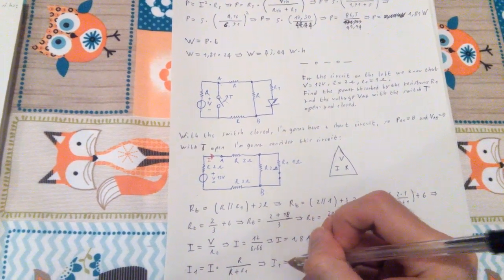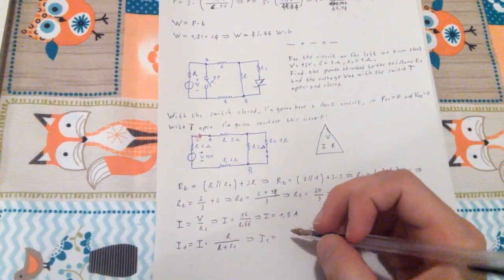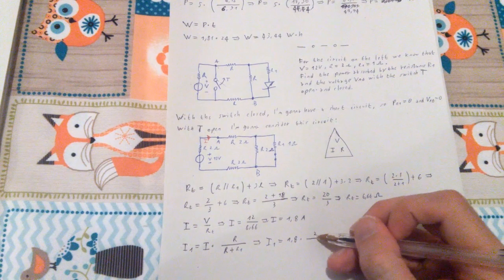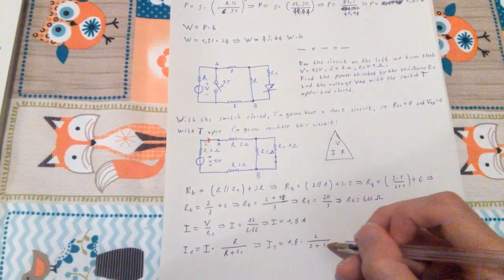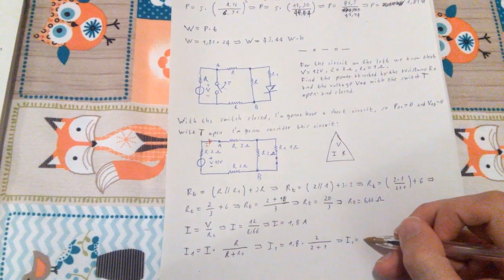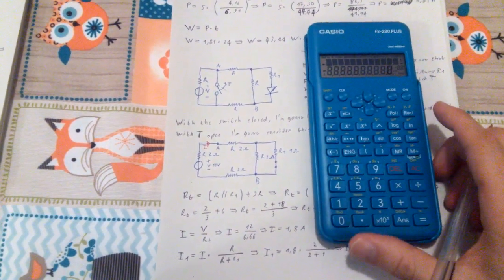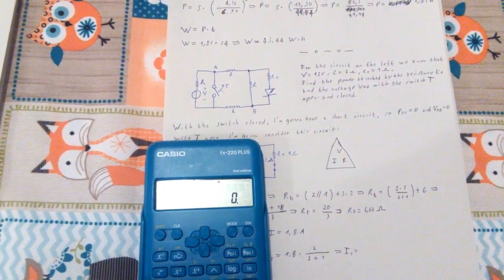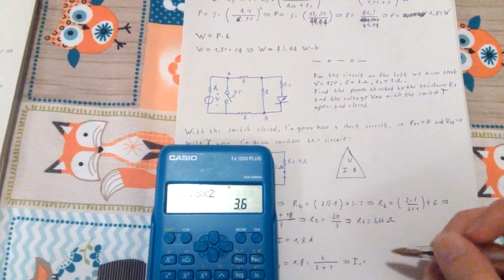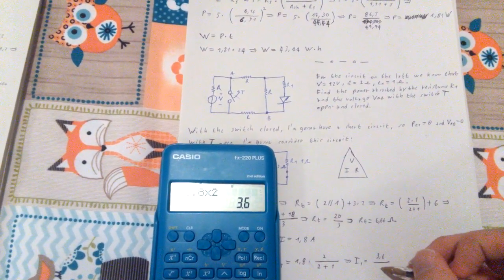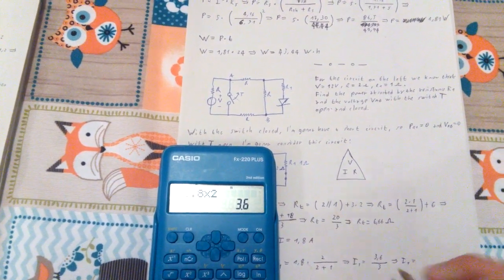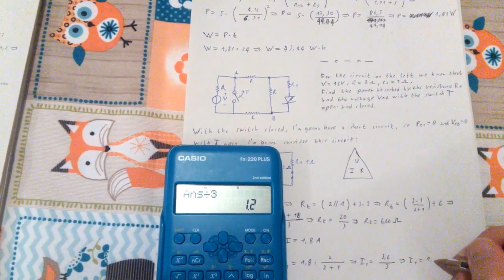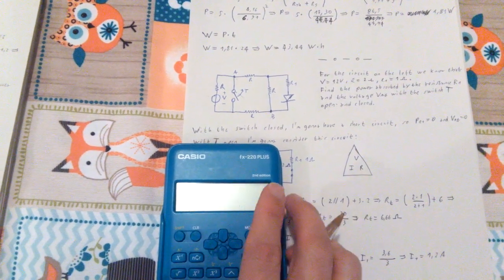So I is 1.8 amps, R is 2 ohms, and R1 is 1 ohm. 1.8 times 2 is 3.6, over 2 plus 1 is 3. So 3.6 over 3 is 1.2 amps.